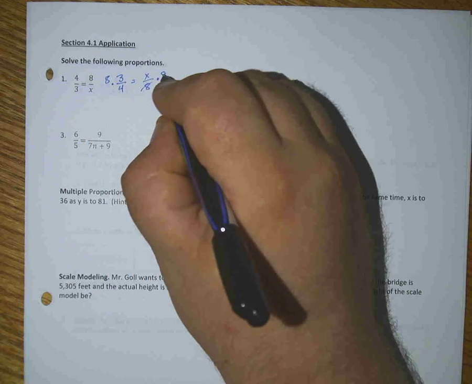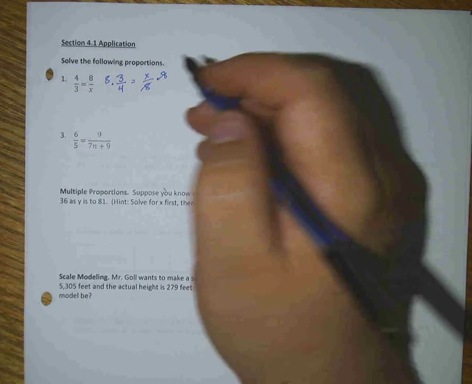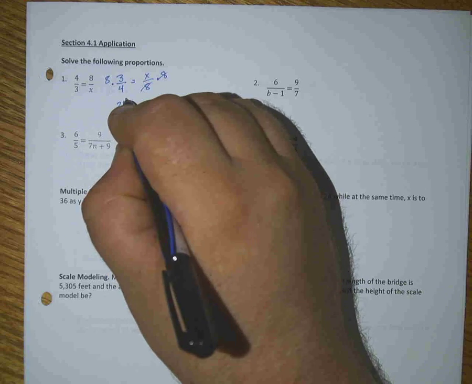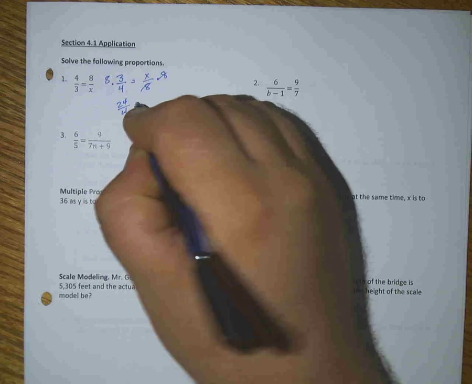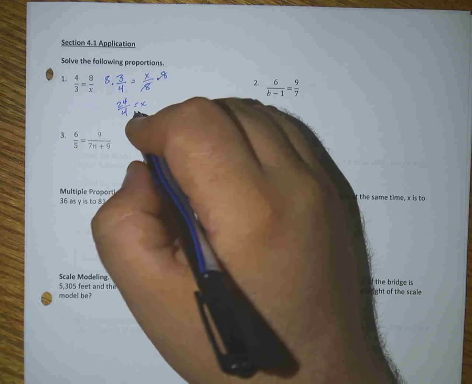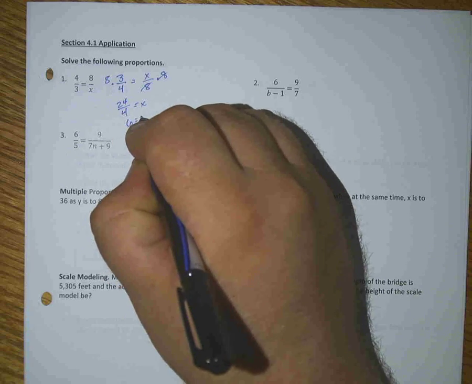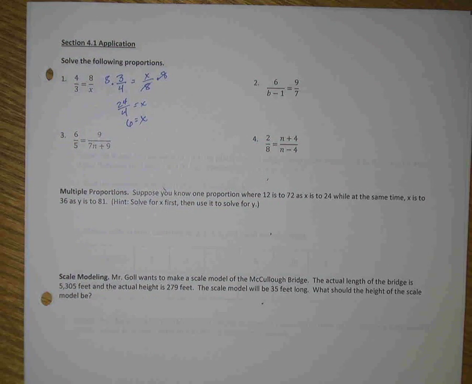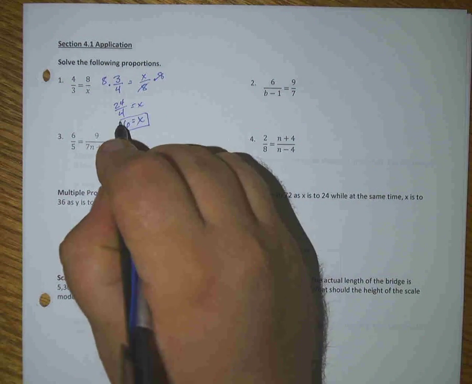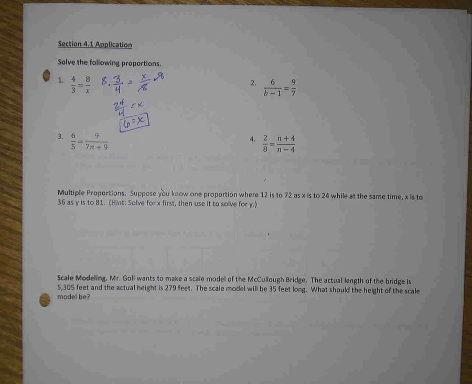That's a pretty quick and easy way to get that problem done. 8 times 3 is 24, divided by 4, and that's going to be equal to x. And so that gives us that x equals 6. Just an easy way to get those types of problems done. We did talk about two different ways, and that's just one of those ways that we can do it. I think that you're more than equipped to solve all those proportions. They're not that bad. Just stay focused on what you have to do, and you should be fine.